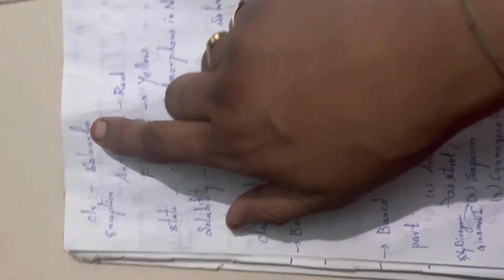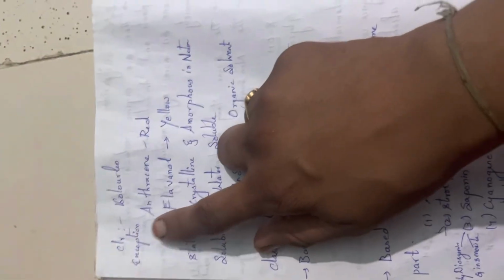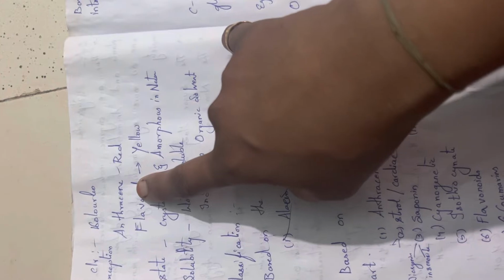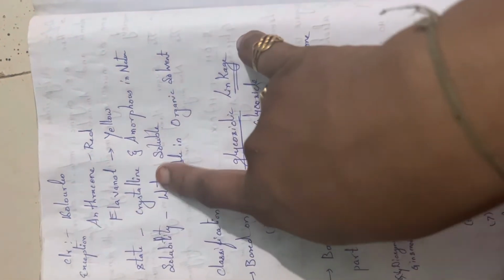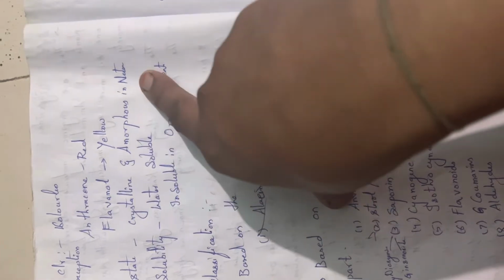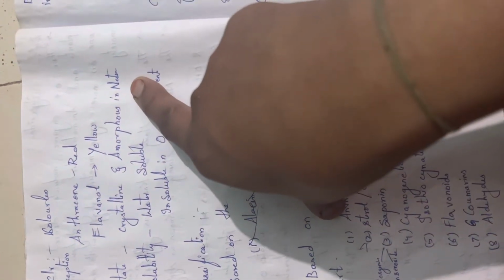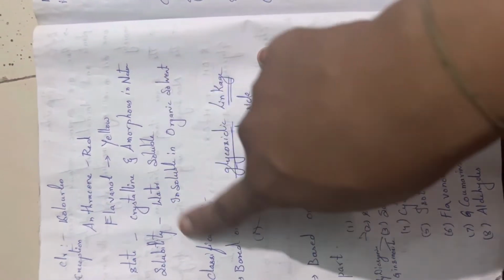Next, color: glycosides are generally colorless, with exception cases that might be colored. Anthracene glycosides are red in color, and flavonol glycosides are yellow in color. So these two are exception cases. Next, regarding state, they are generally crystalline and amorphous in nature. Regarding solubility, they are water soluble and insoluble in organic solvents.